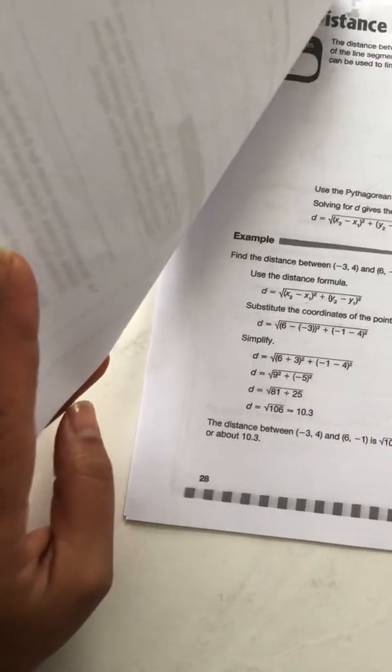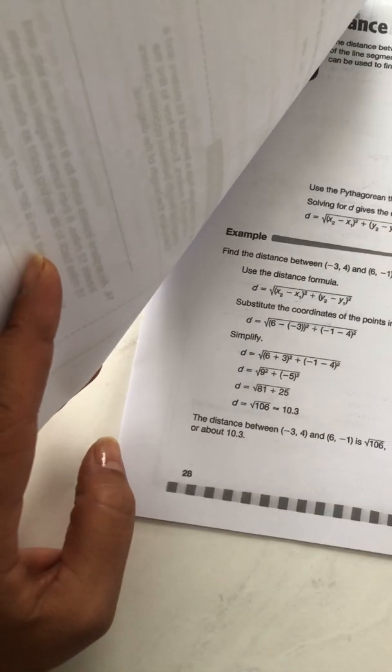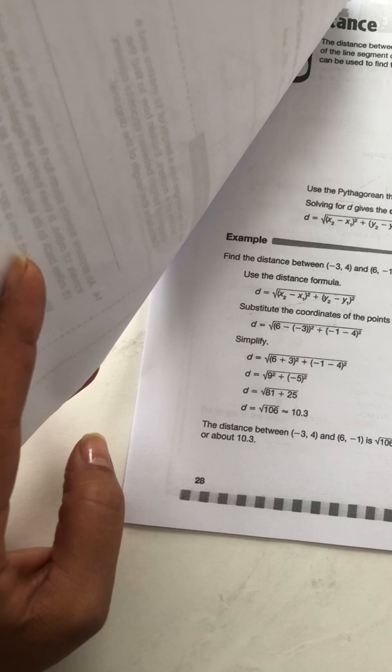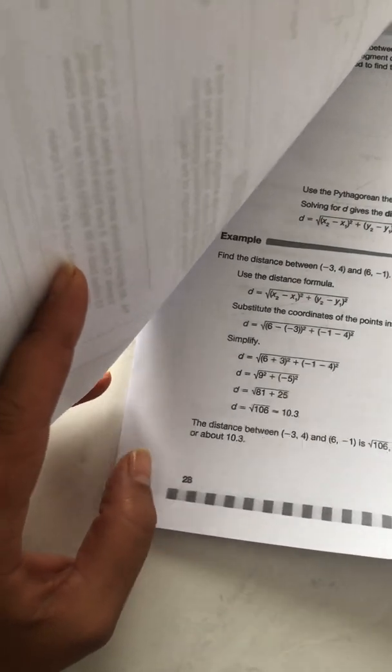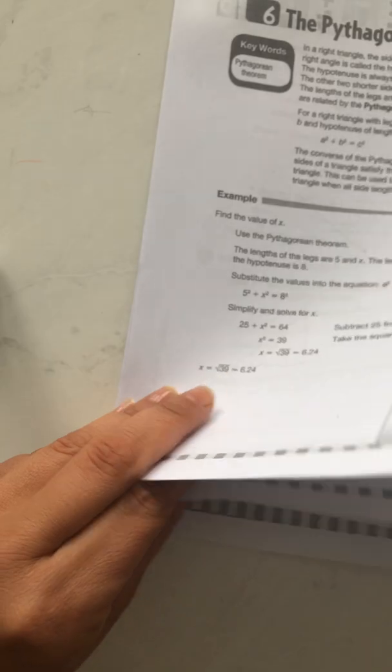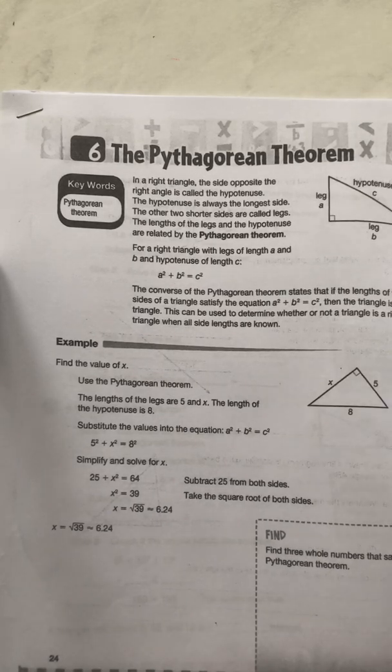Distance will be the next one. And this is using graphs and understanding the distance between 2 points on a coordinate plane and coming up with some calculations for that. And then we're going to work with applying the Pythagorean theorem using word problems. So before we do that, something that's really important to know is square roots.